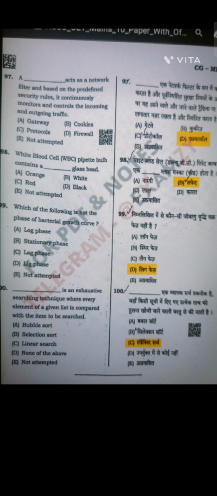Linear search is an exhaustive searching technique where every element of the given list is compared to the item to be searched.